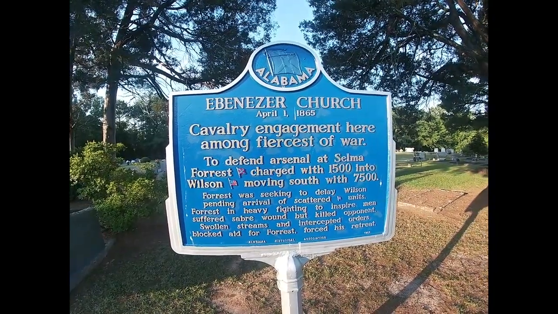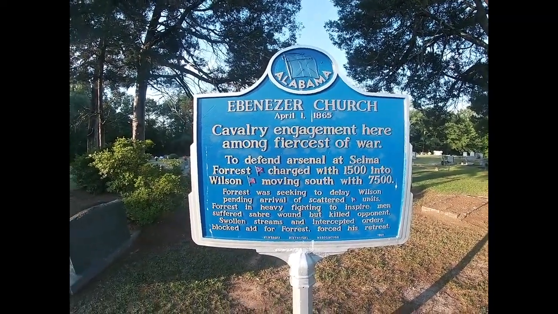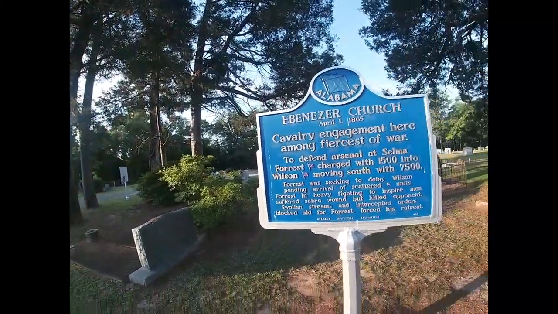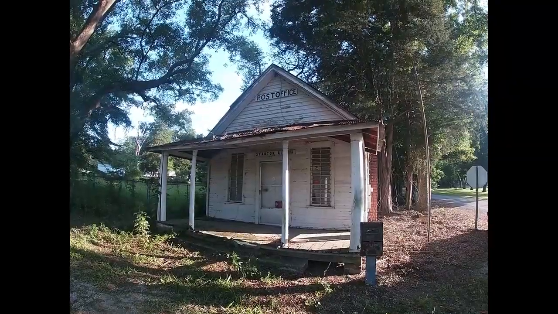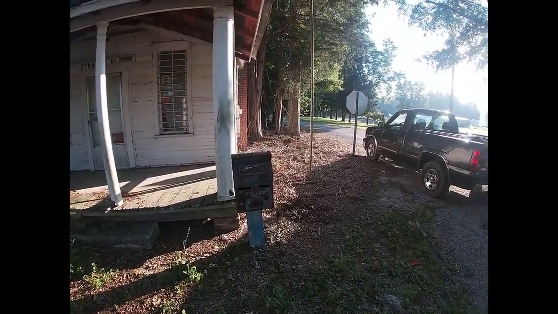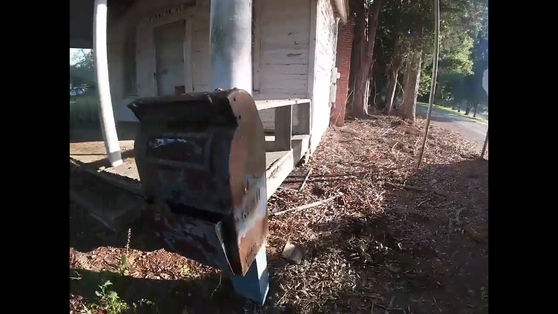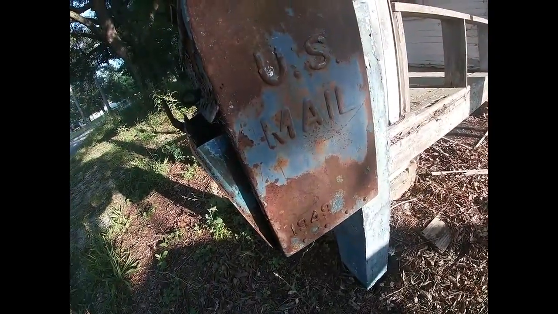Let y'all look at that real fast. Charles is around here somewhere. So if we get permission to hit somewhere, we'll hit you back. Give y'all a shot of this old post office. Look at the date. 1949 on that one. Oh yeah, 1949.